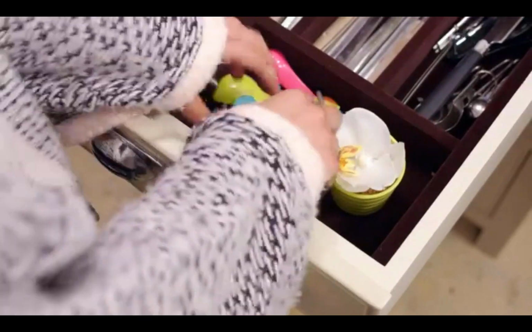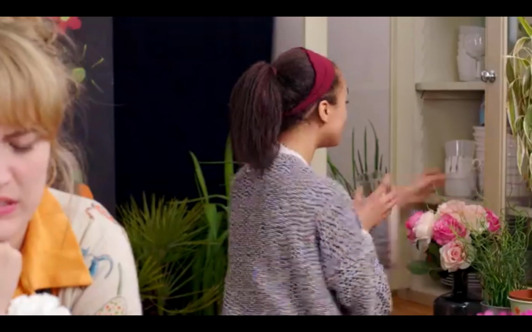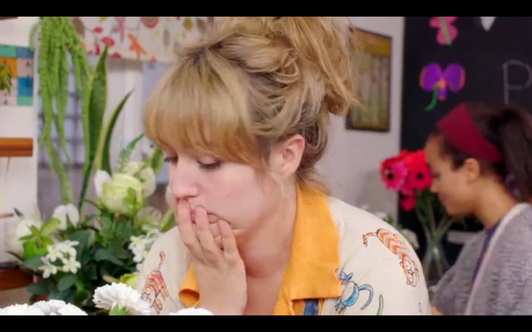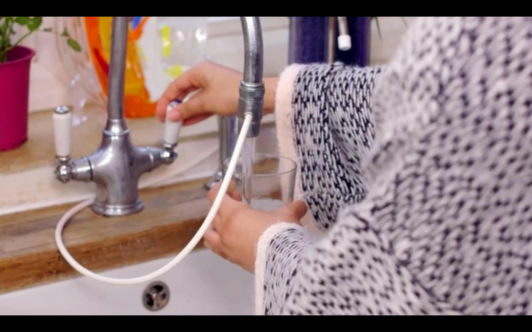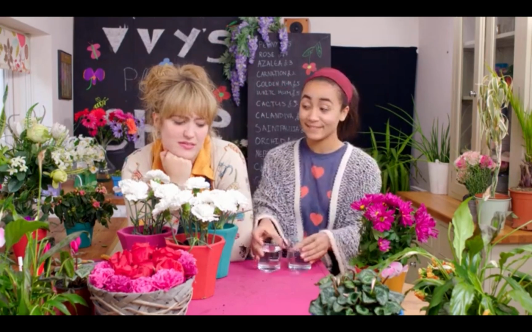Posy has a plan for you. At school, Miss Violet told us about the special tubes that transport water from the roots up towards the flower.